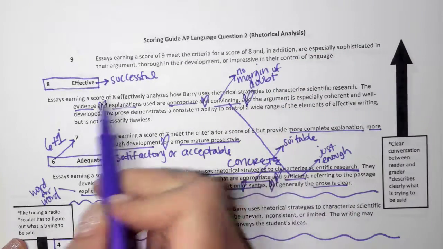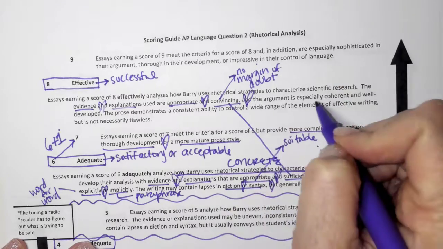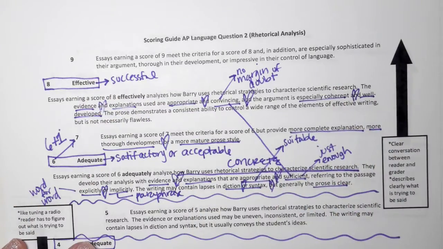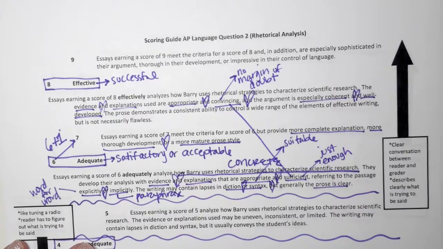And that's for the evidence and explanations. Also, the argument is especially coherent and well-developed. Coherent means that it reads easily, it's insightful. Well-developed means it's thorough, that you cover all parts of the passage, right? Not every single piece is going to be analyzed, but you cover the entirety of the passage, okay?